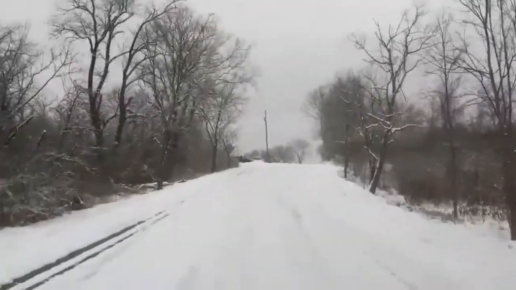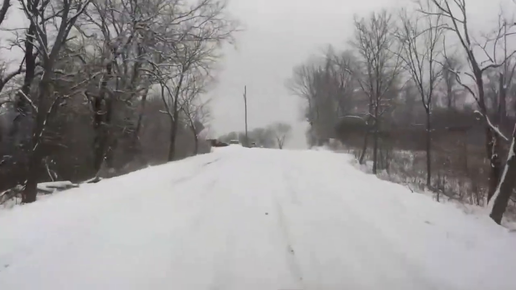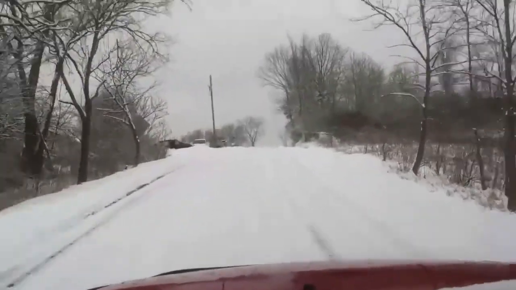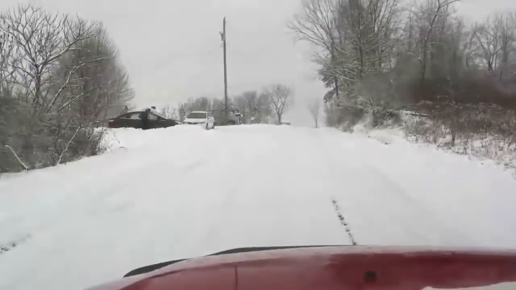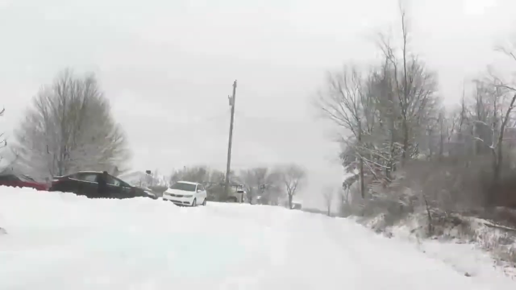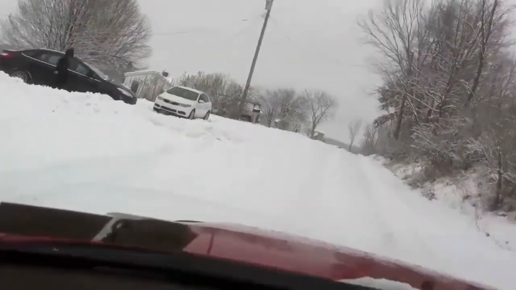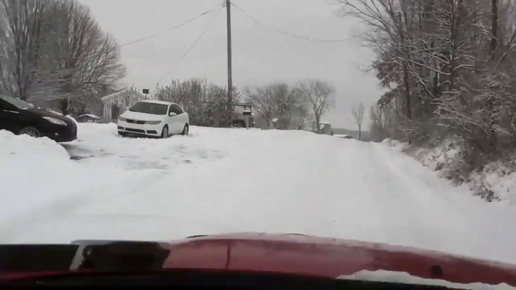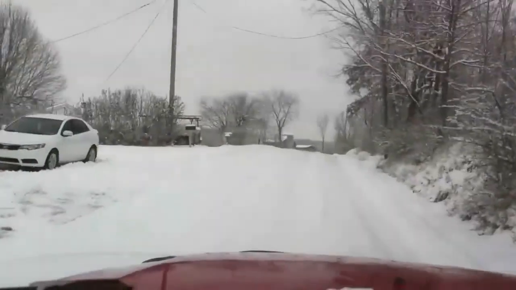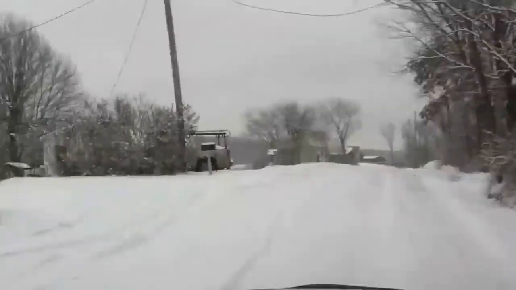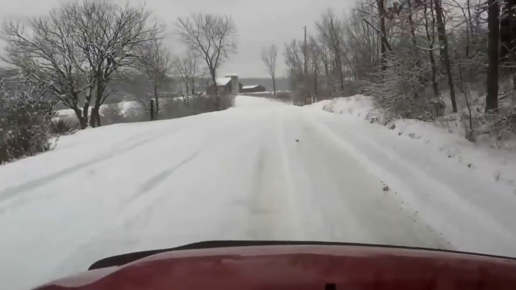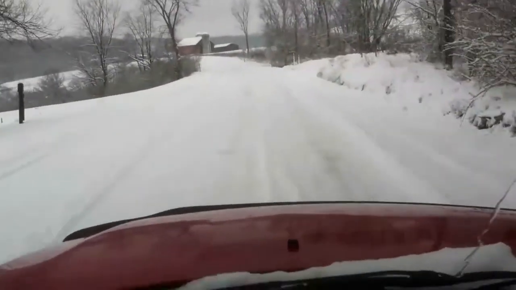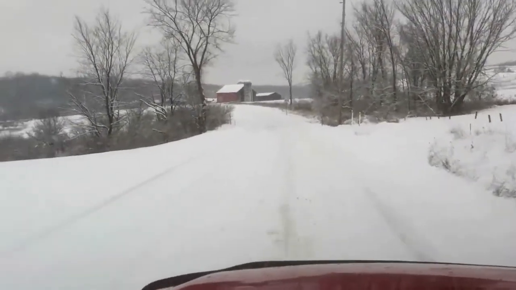Here's some more really bad roads. The snowplow did leave me around them. Here's some really bad roads out here that, holy crap, the truck's sliding all over. It's like they haven't even touched these roads. Get back in four-wheel drive here. Just leave it in high lock actually. But yeah, the roads are really bad out here. You can see they haven't even really plowed. Maybe once last night it looks like.